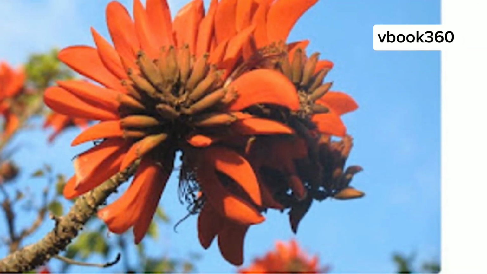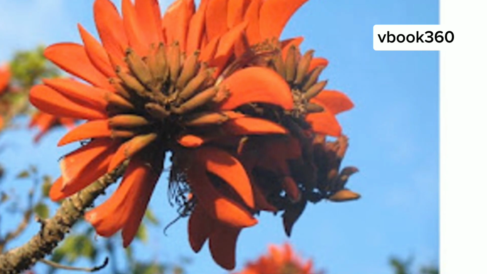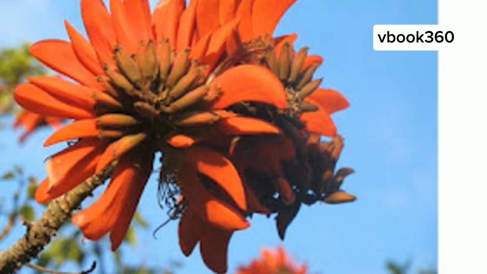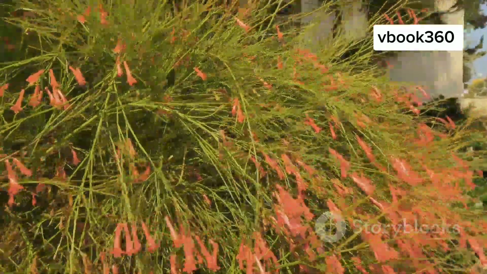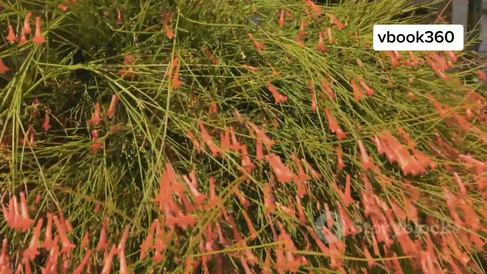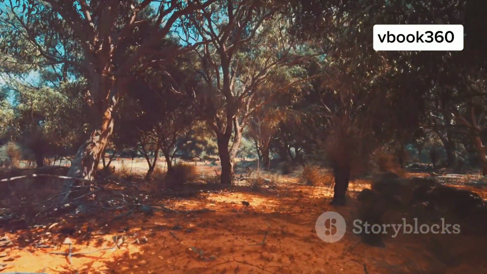The African coral tree, Erythrina caffra, is a striking example of a plant with an offensive name. This tree, with its vibrant and eye-catching appearance, stands out in the natural landscape. Its beauty, however, is marred by the controversy surrounding its name.